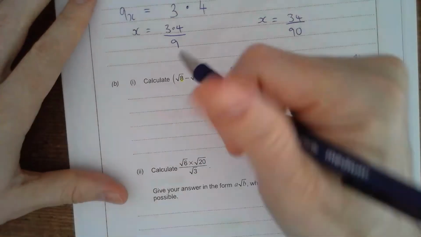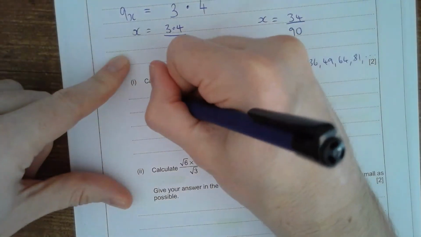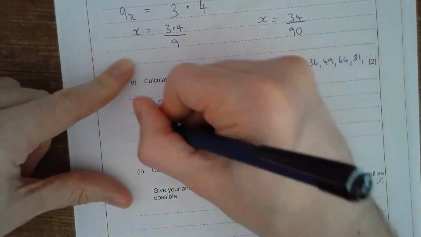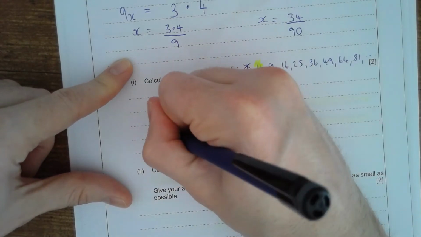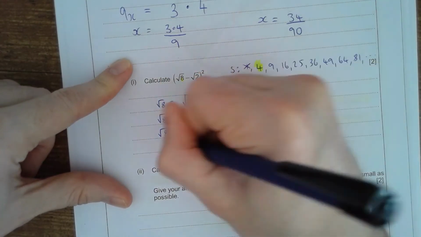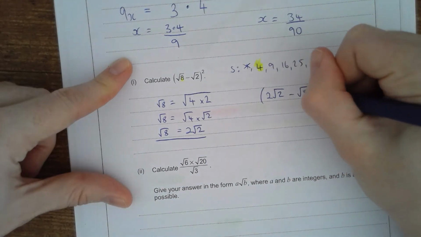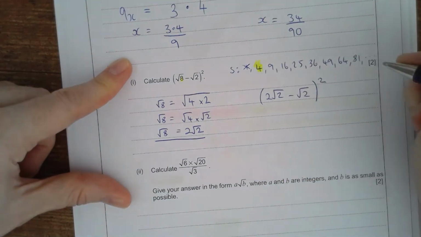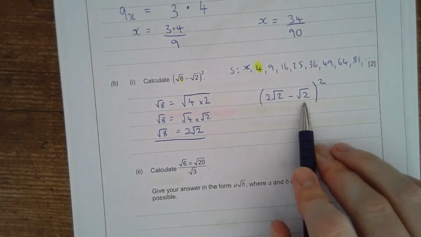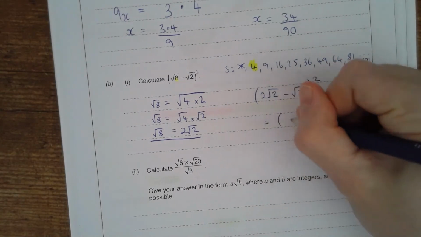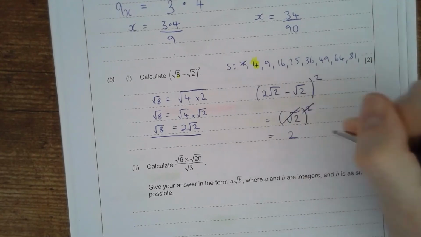Okay, so what I'm going to do is simplify that as root 8 is equal to root 4 times 2. So root 8 is equal to root 4 times by root 2. So root 8 is equal to 2 root 2. That makes this question a million times easier because now I've got 2 root 2 take away root 2 squared. Well, think of it like this. 2x take away x. My answer would be x, wouldn't it? So in this case, it's just going to be root 2 squared. Root 2 squared cancels out to give me just 2.